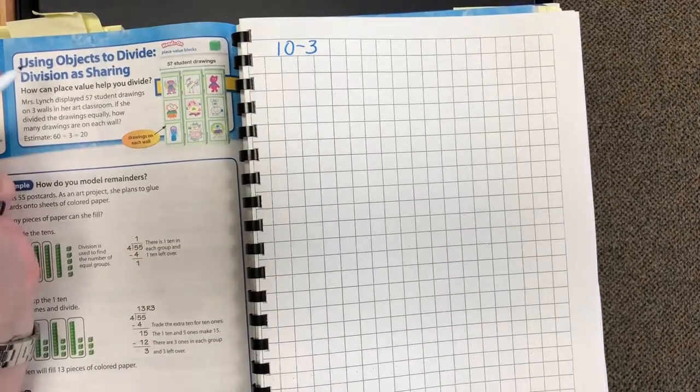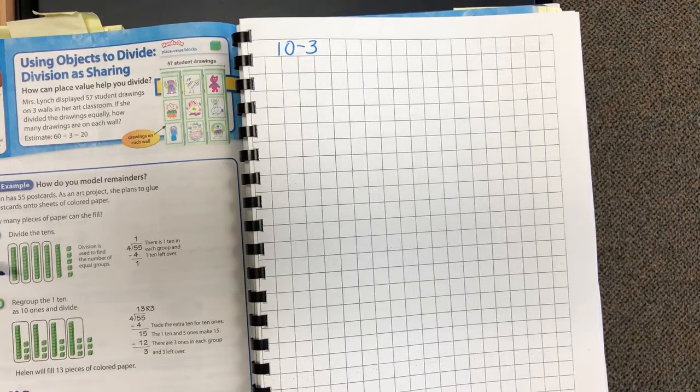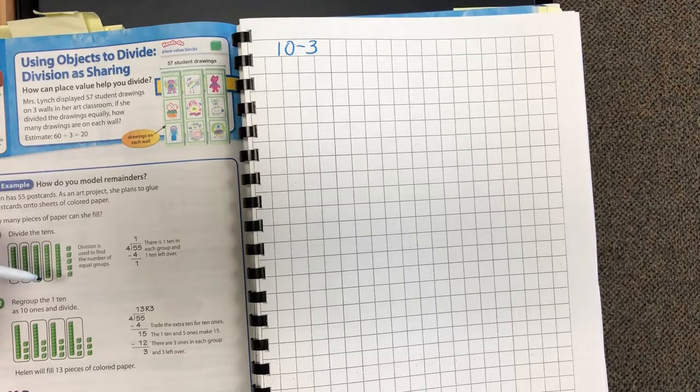So this is using objects to divide, division as sharing. And you can see over here it's showing it's been broken up into tens and ones to do division. Now, for me, this makes it a little confusing because you're still going to have to break up some tens and distribute the ones. And it's a little harder to do if you don't have to do it that way. So part one is just full on division.